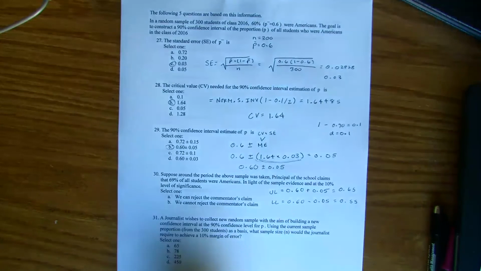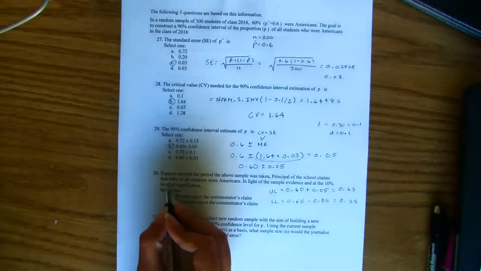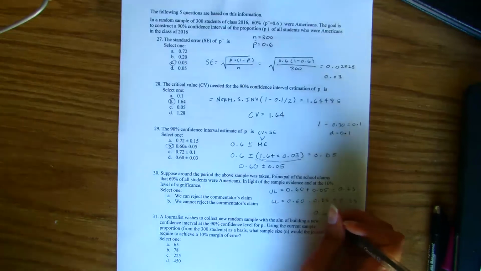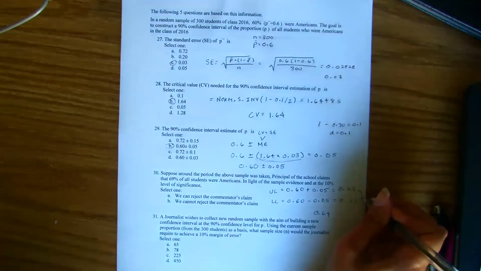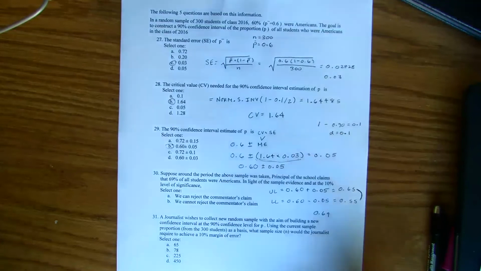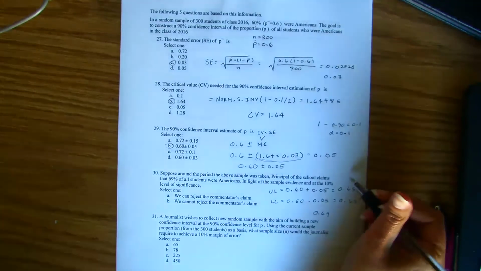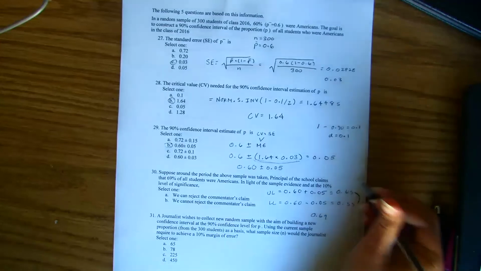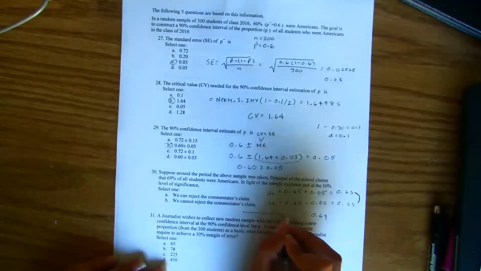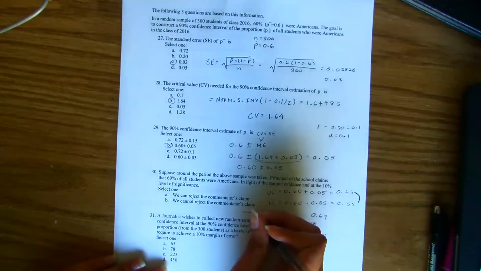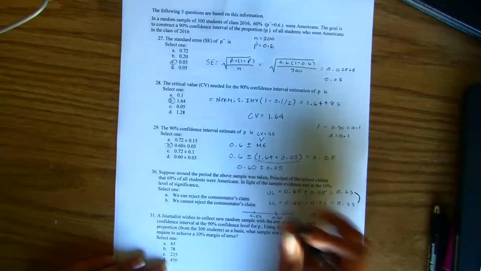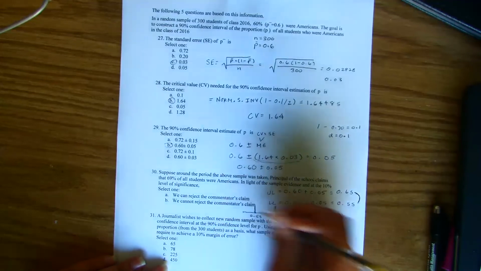Okay, so does 0.69, turn this into a decimal, right? Does 0.69 lie within this range? No, it doesn't. It's above this, right? So let me just draw this up really quick. If this is 0.55 and this is 0.65, this is where we need to be to say we do not reject.